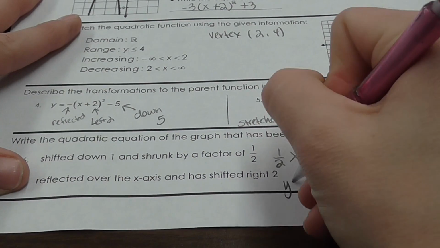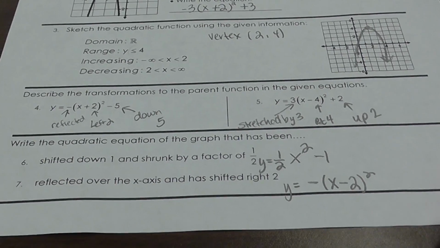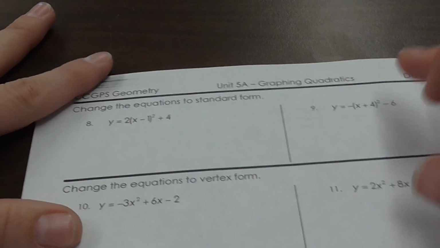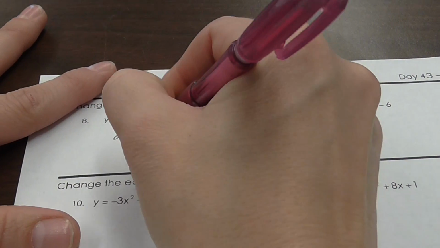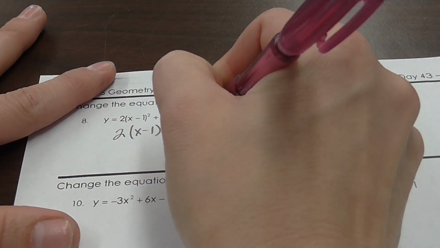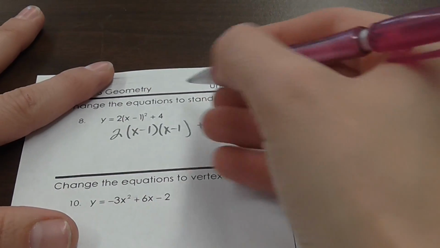Okay, so you can put a y equals out there just to complete it as an equation. This one is asking us to go from vertex to standard form, so we're going to write our 2, and we're going to write our (x minus 1) twice, plus 4 on the end. You cannot distribute the 2 now. You need to distribute your 2 binomials first.